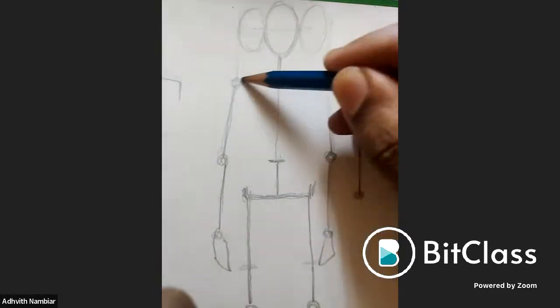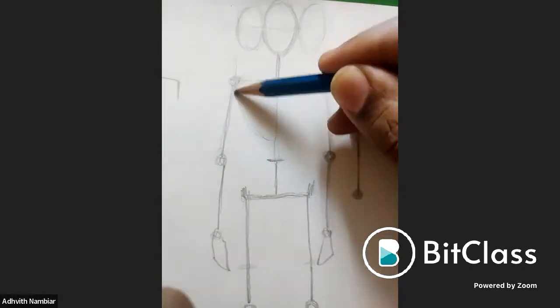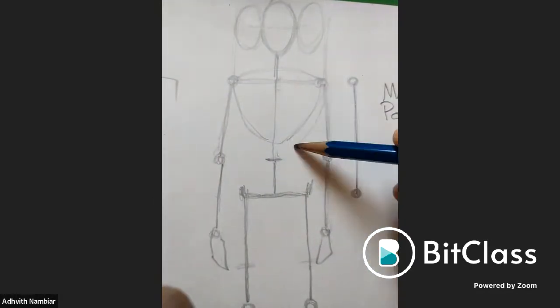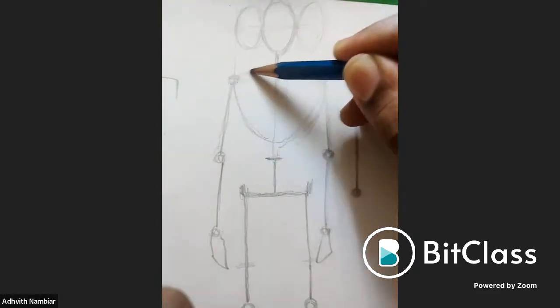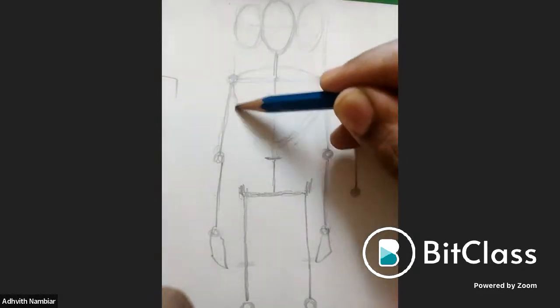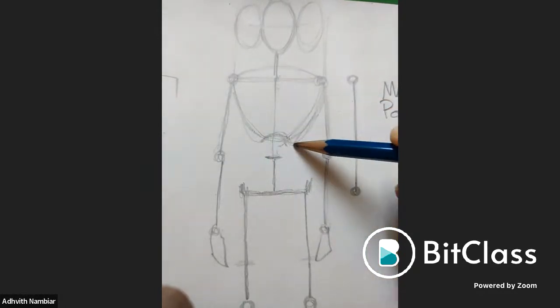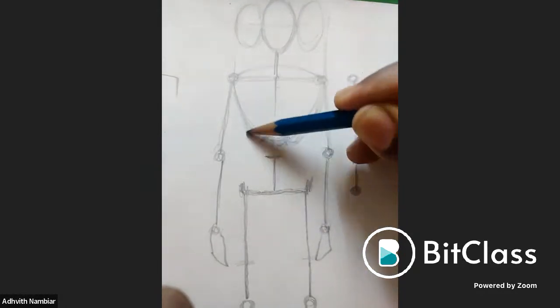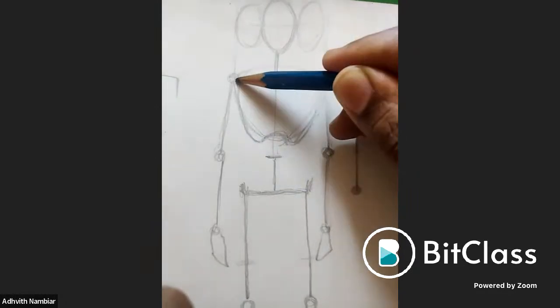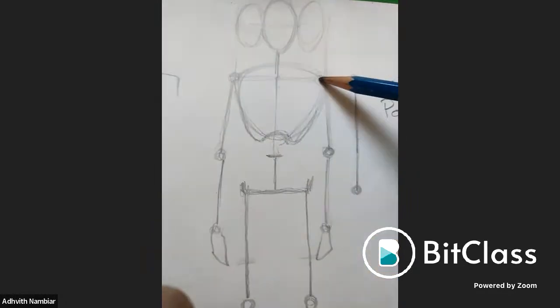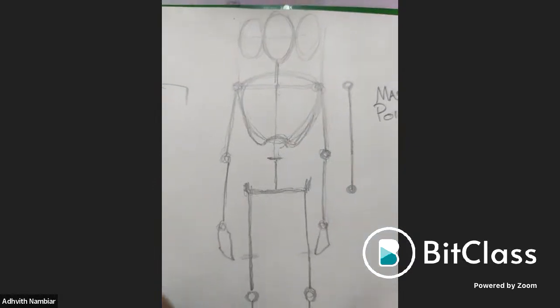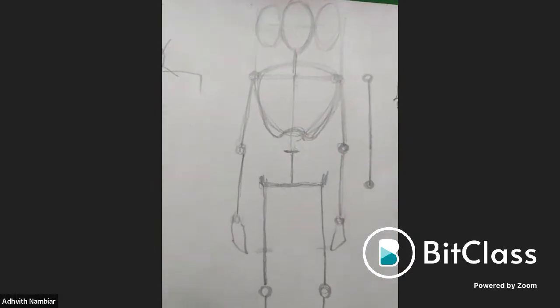So what I'll do is very simply just make a chest plate, kind of like an armor type chest plate, just like that. In fact, I'll just put a little U-shaped thing over here, just to make it look a little more like a rib cage. So that's one big mass point.